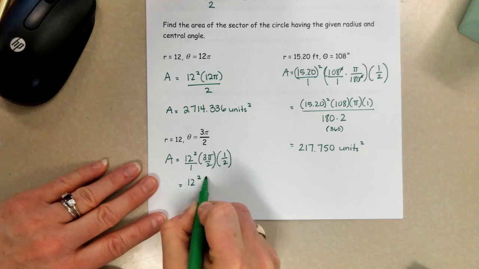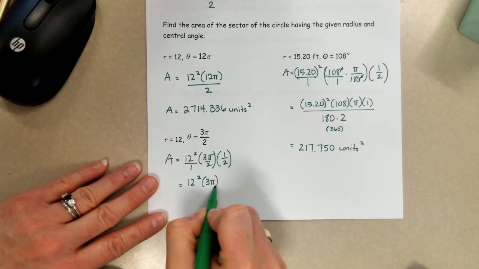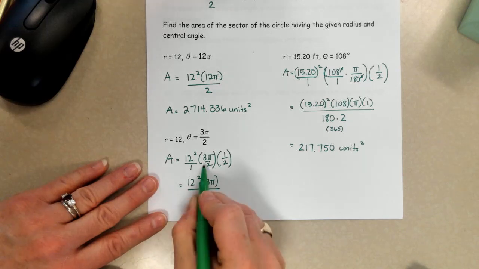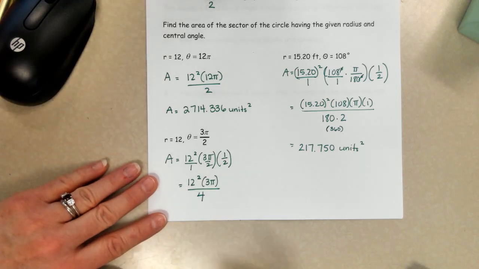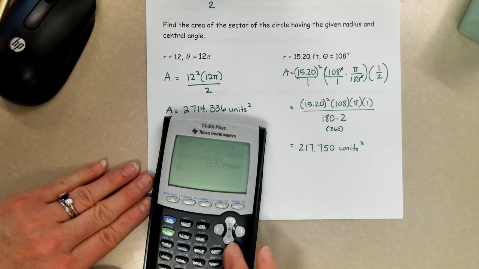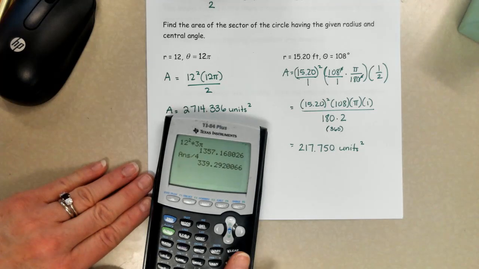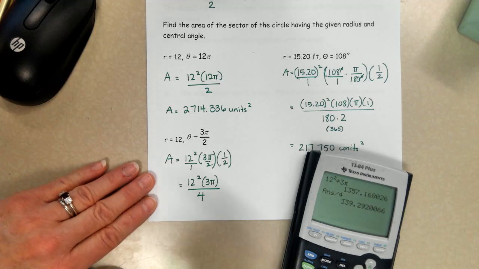So I'm going to do 12 squared times 3 pi over 4, because 2 times 2 is 4, right? 12 squared times 3 pi divided by 4. 339.292.